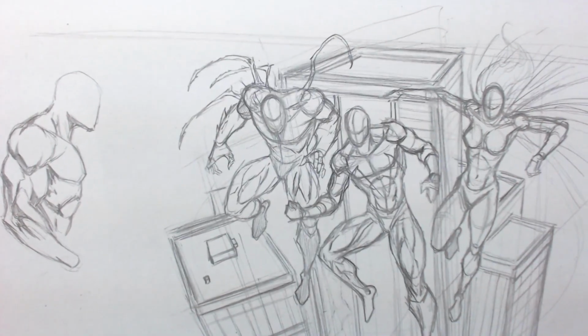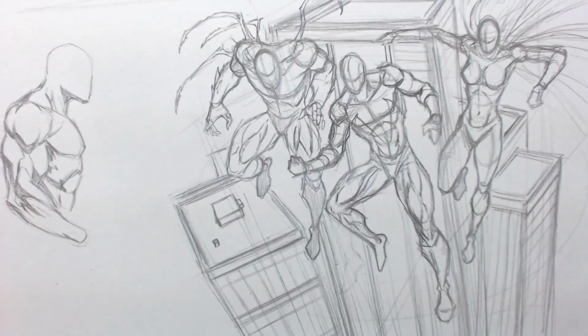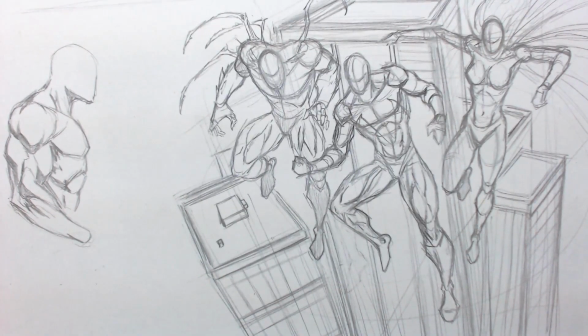Hey, welcome back everyone. This is just a quick sketch that I was working on, but I wanted to show you an example of some simple shadows.